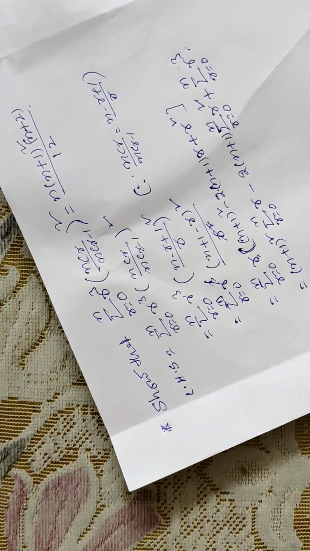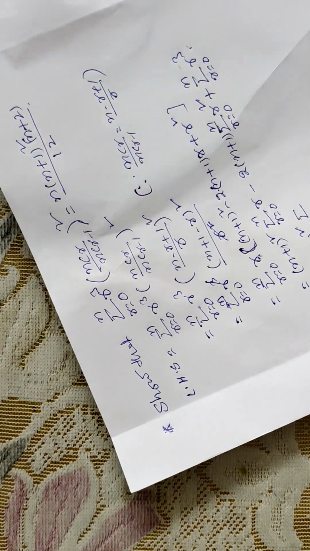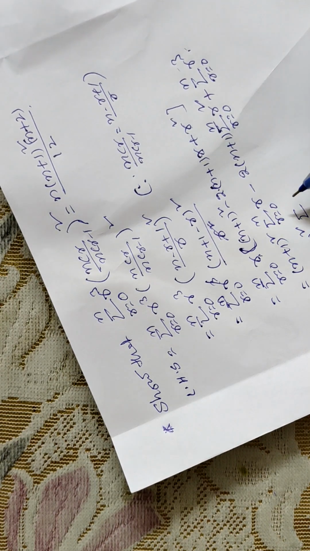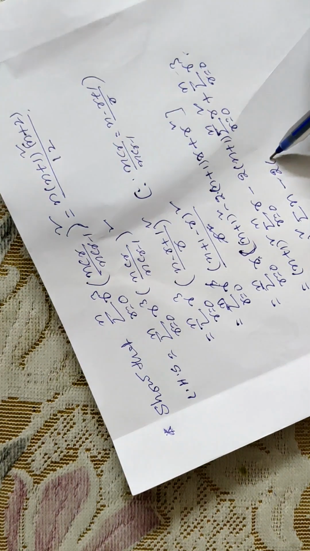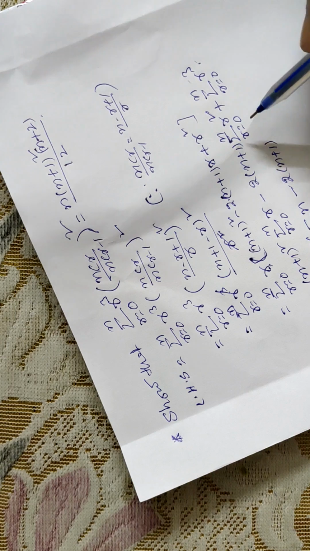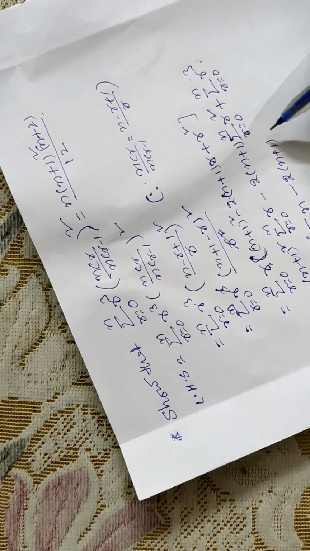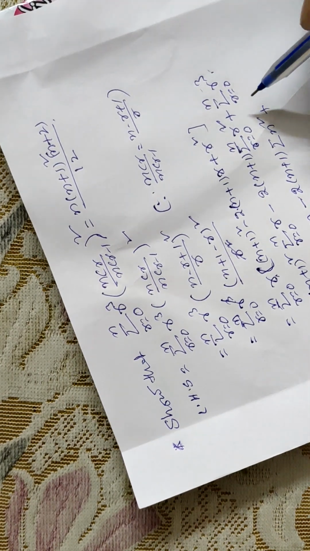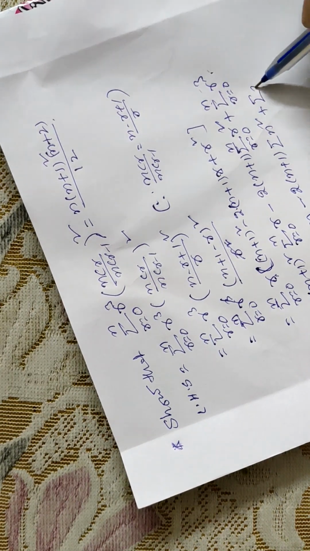Okay, now that is equal to (n plus 1) whole square into sigma over r equal to 0 to n, r is sigma n, minus 2 into (n plus 1) into sigma over r equal to 0 to n, r square is sigma n square, and sigma over r equal to 0 to n, r cube is sigma n cube.